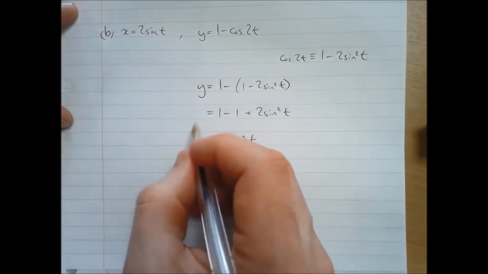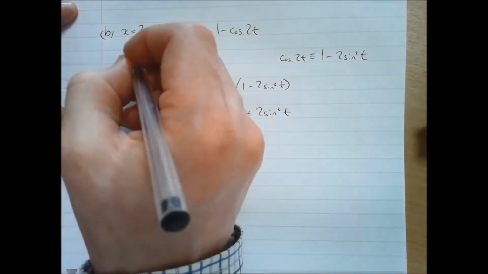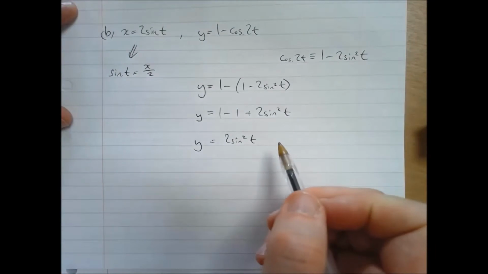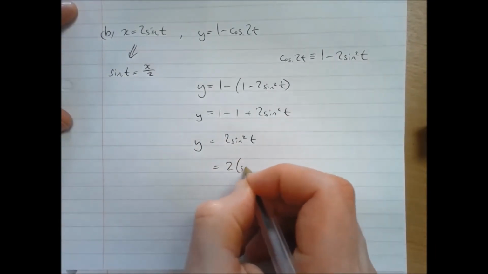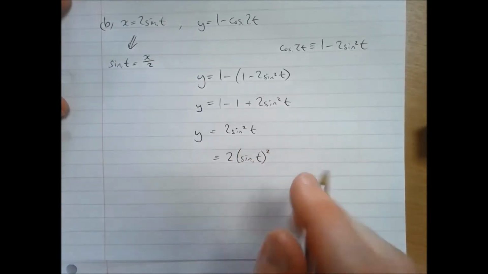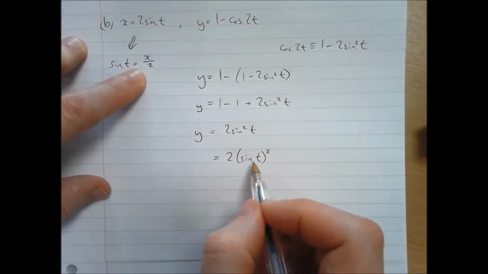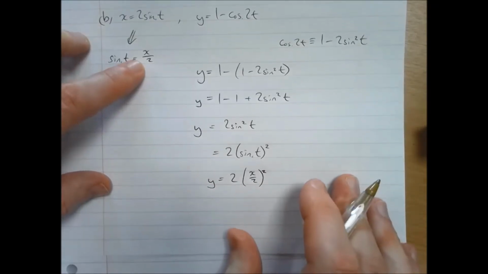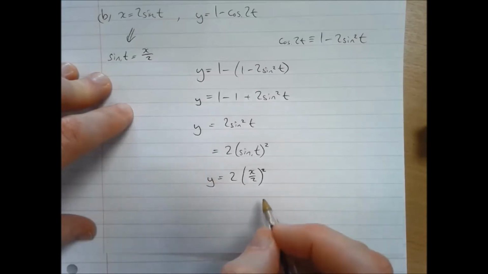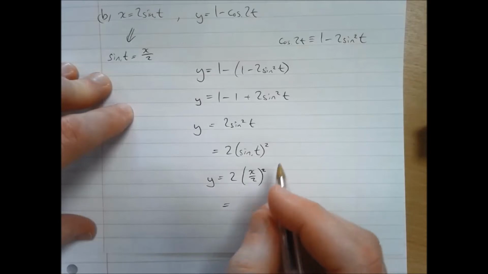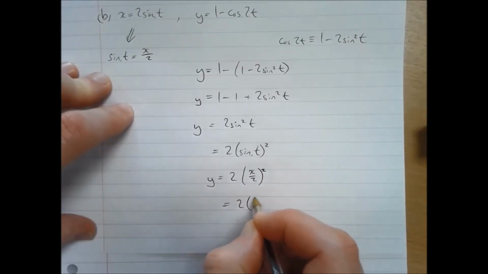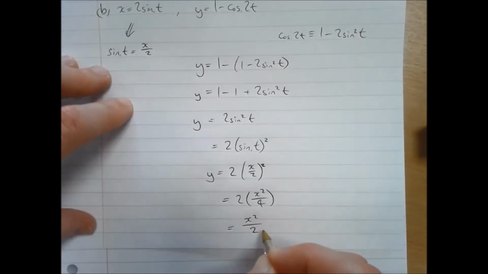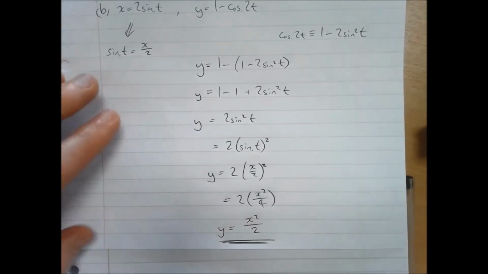Okay, that's for y. Meantime for x, rearrange to make sine t the subject: sine t equals x over 2, dividing through by 2. Just remember that sine squared t is actually sine t all squared. Since sine t equals x over 2, simply substitute x over 2 into that position, and you're left with a Cartesian equation linking x and y. You might want to tidy it up: if you square it out, you get x squared over 4, and then 2 over 4 simplifies down to a division by 2. So y equals x squared over 2.